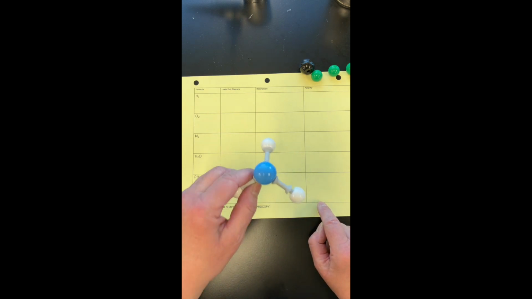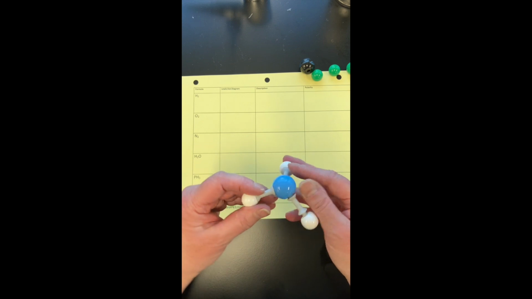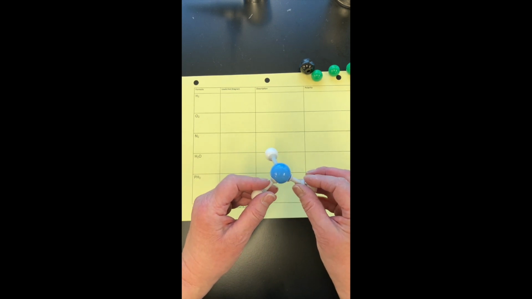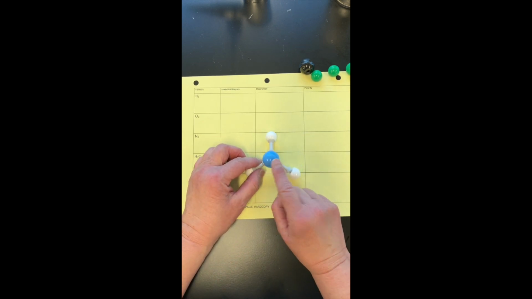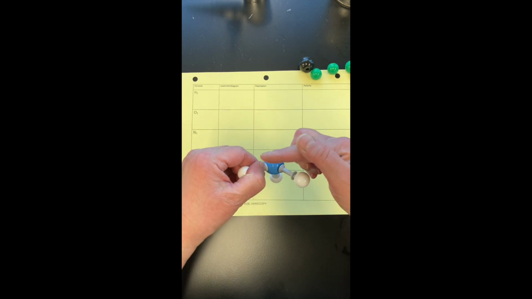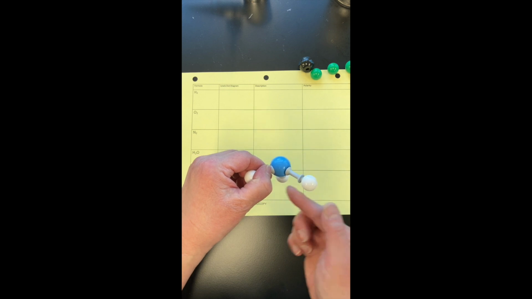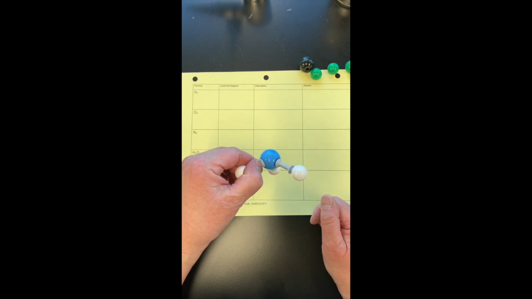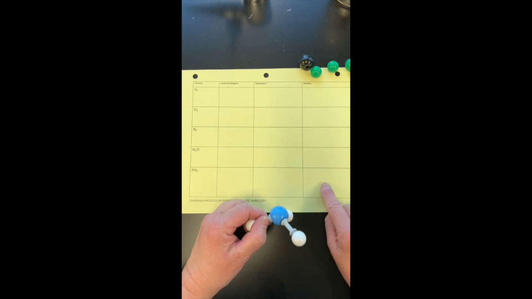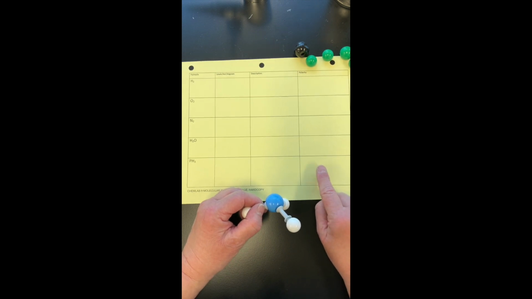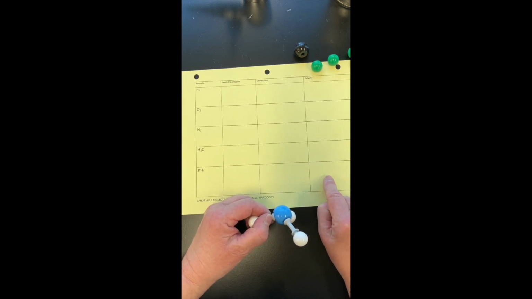And so in this case, if these bonds are polar bonds, okay, we are going to have a polar molecule because this side is going to be negative and the hydrogens are going to be positive. But you need to find that out by calculating the difference in electronegativity here. Let's do the rest of the molecules quickly, and then you can do that.